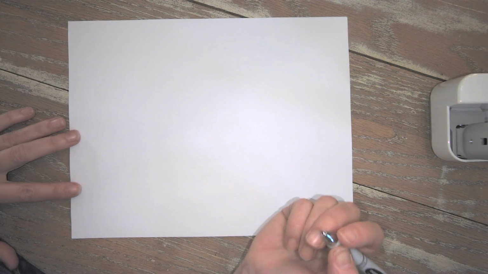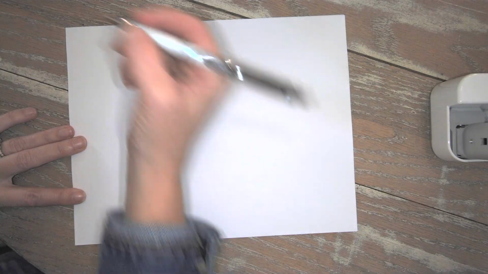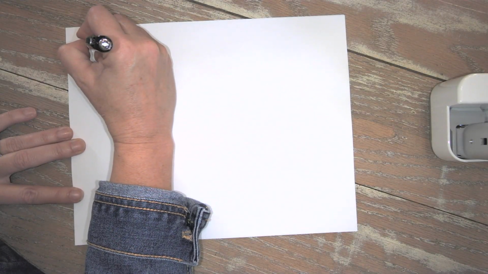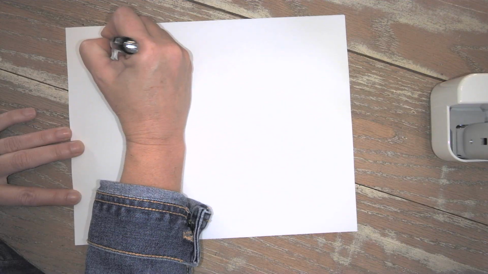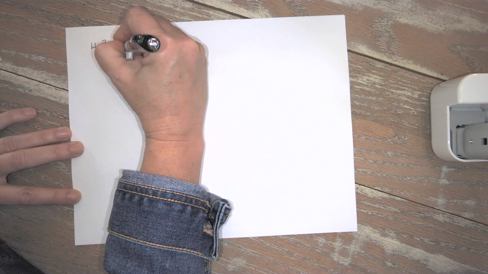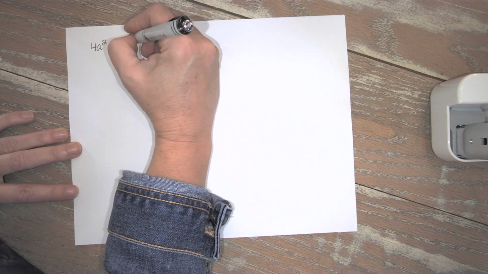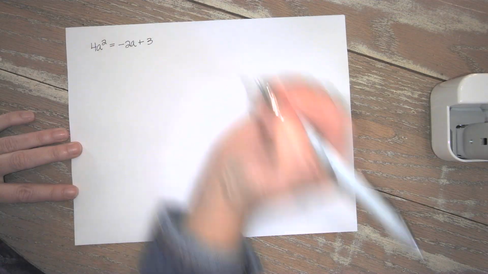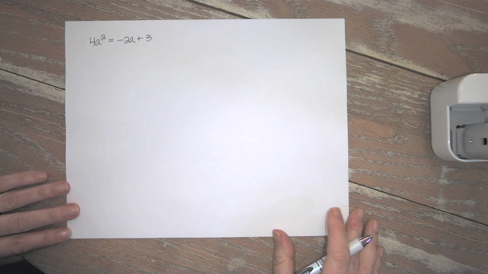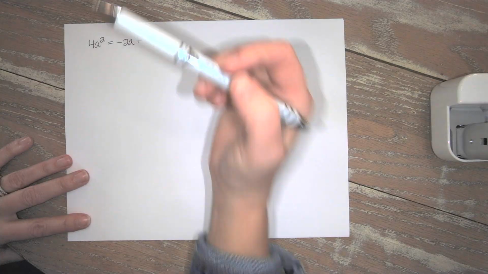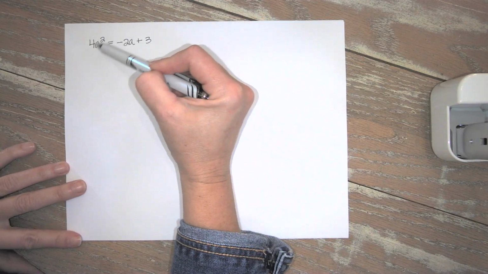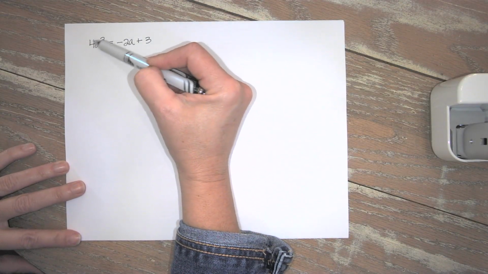All right, how about 4a squared equals negative 2a plus 3. Okay, once again, this is not in standard form. We need everything to be on one side equal to 0.